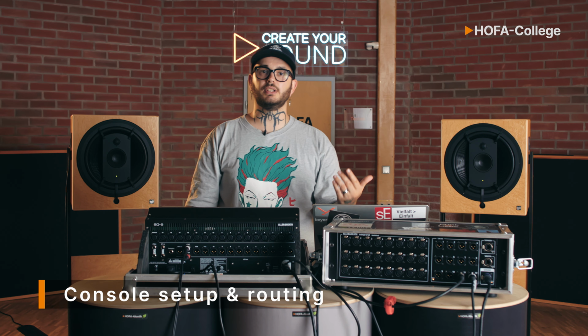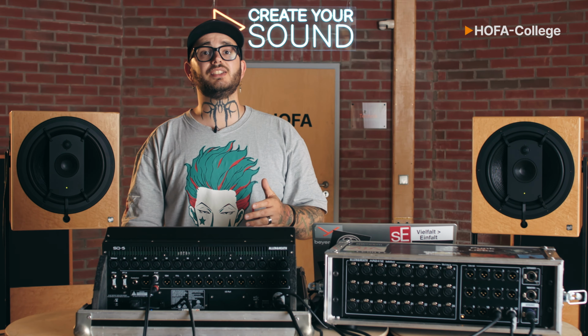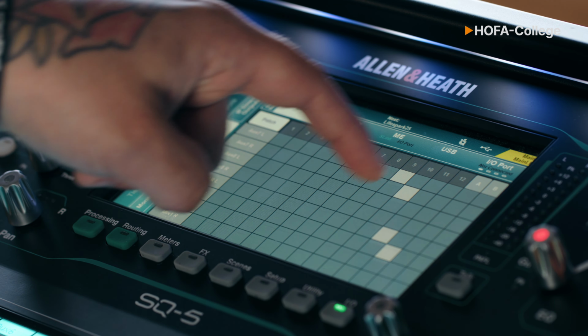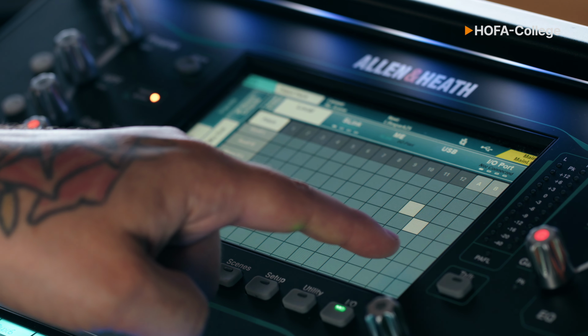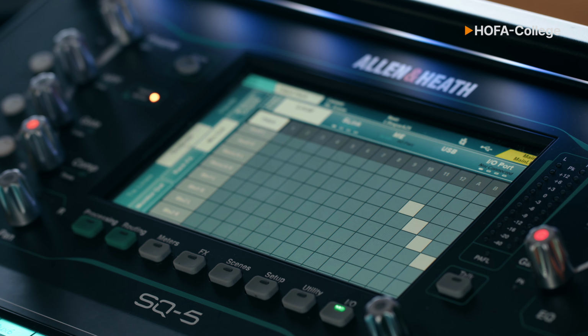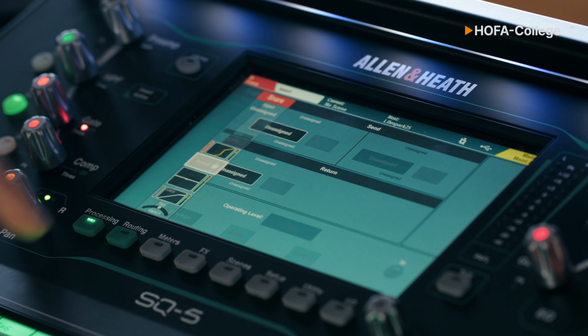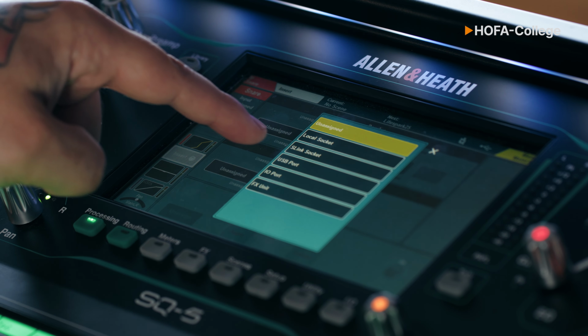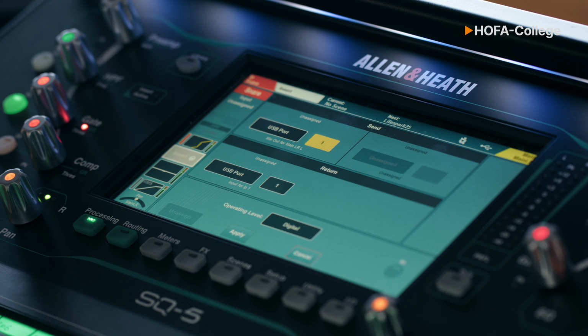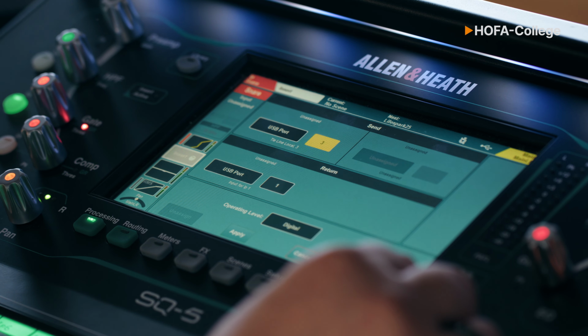Before we take a look at the routing for the plugins in the next step, we would like to discuss the internal output routing of the console. In this case, we are using the matrix instead of the main out as a hardware input. We will see why this is important later in the video. The easiest part is to connect the console to the laptop via USB-B cable. The next step is to define the sends and returns of the insert effects on the console. This is quite simple on the SQ5.